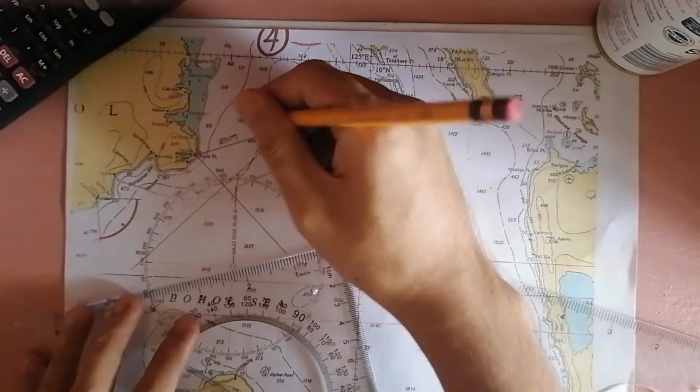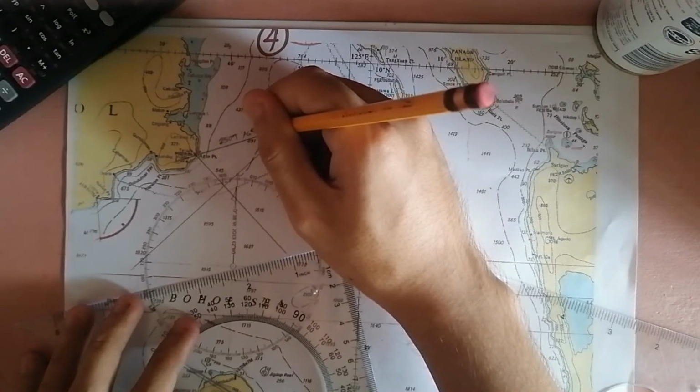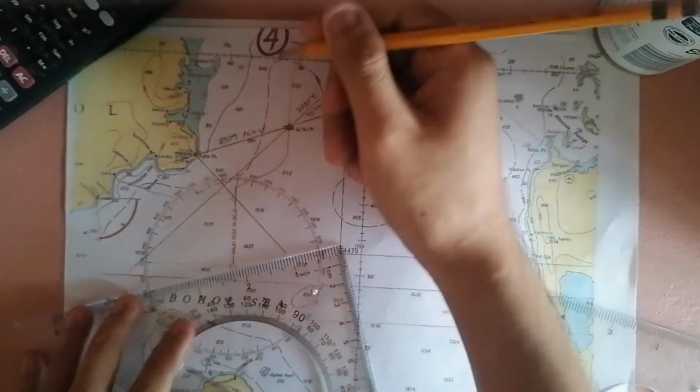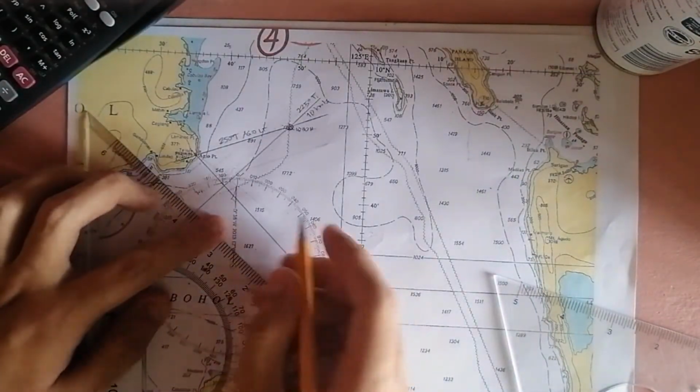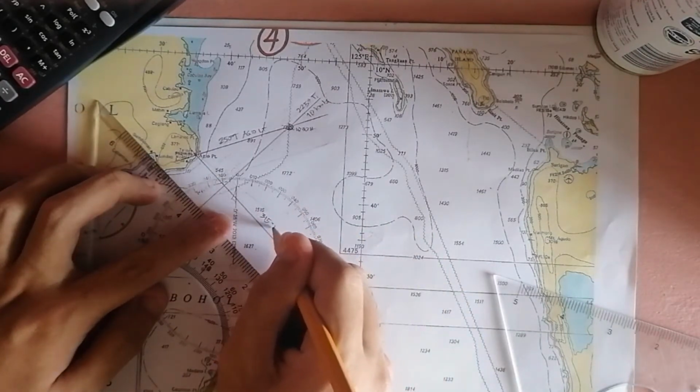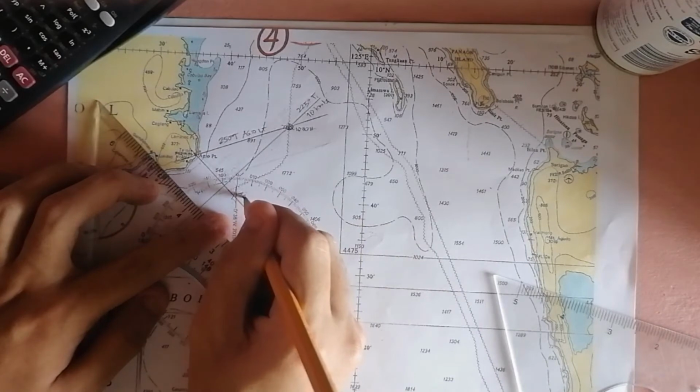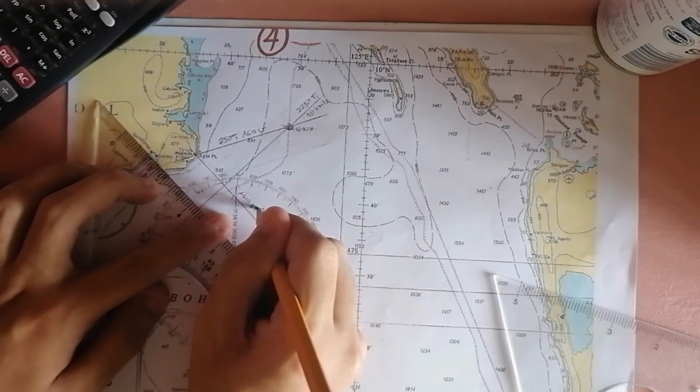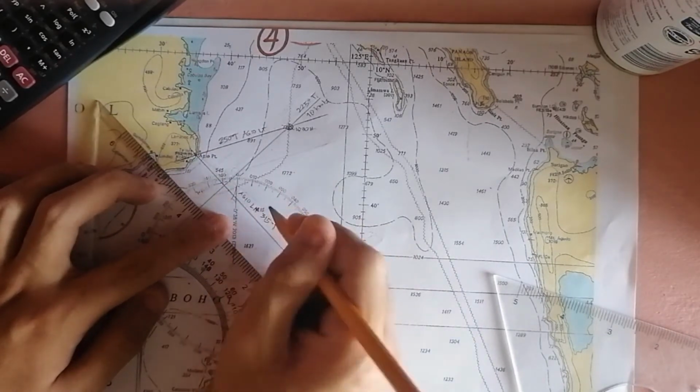I don't have a distance, so this is Aguio Lighthouse. This is the second LOP, which is 315 degrees true Aguio Point Lighthouse. Okay.